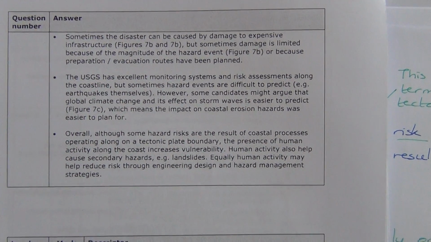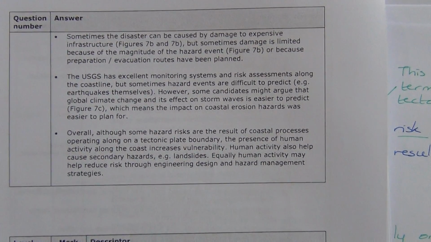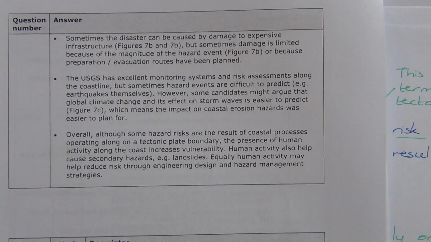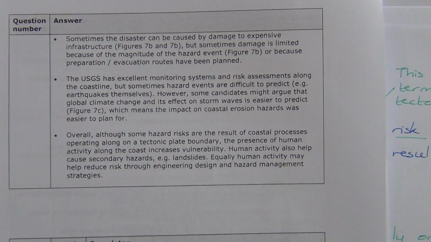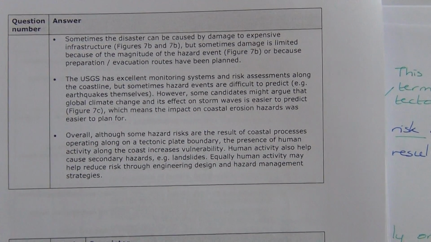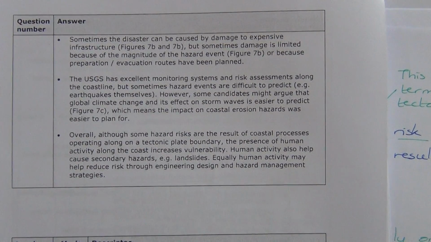Overall, although some hazard risks are a result of coastal processes operating along the tectonic plate boundary, the presence of human activity increases vulnerability. Human activity also helps cause human hazards like the landslides. So equally, human hazards may have helped to reduce the risk through engineering design and hazard management strategy.